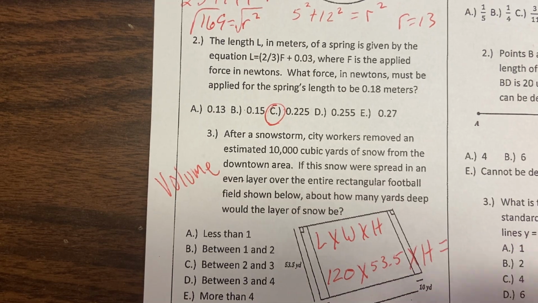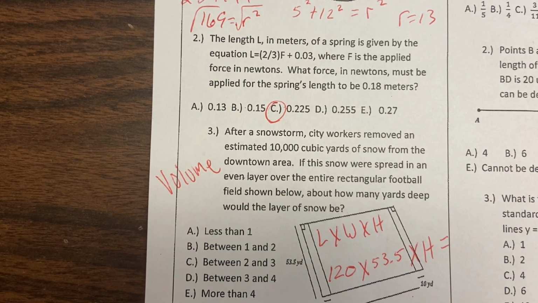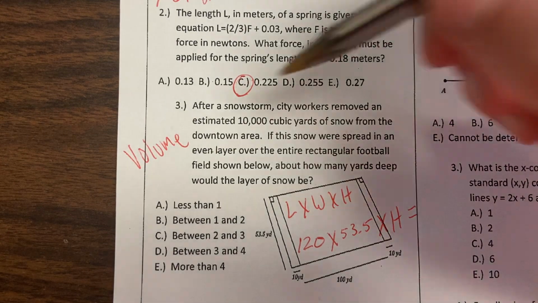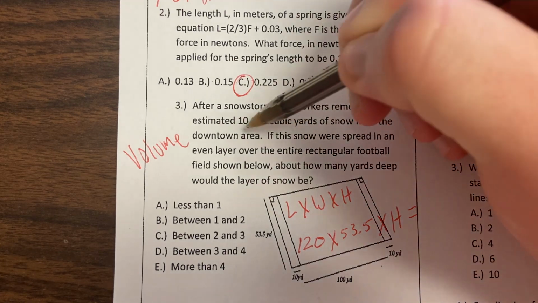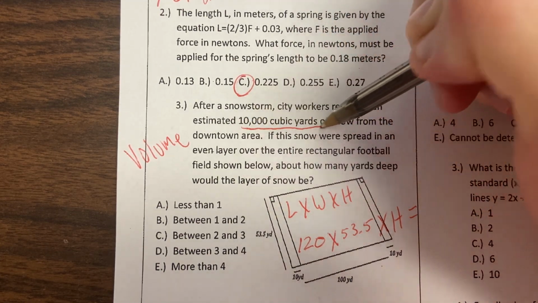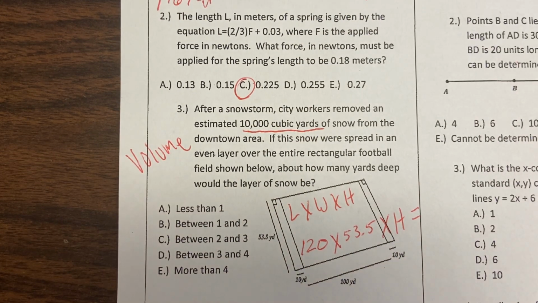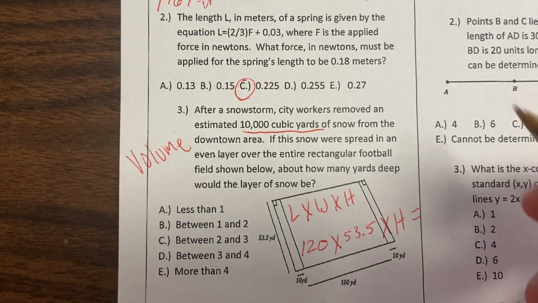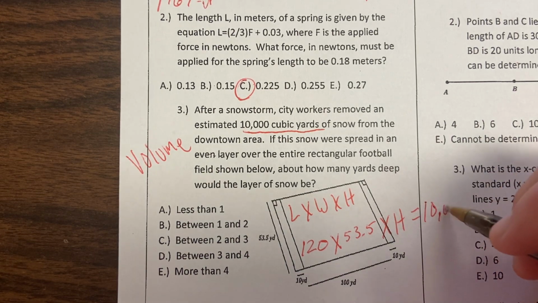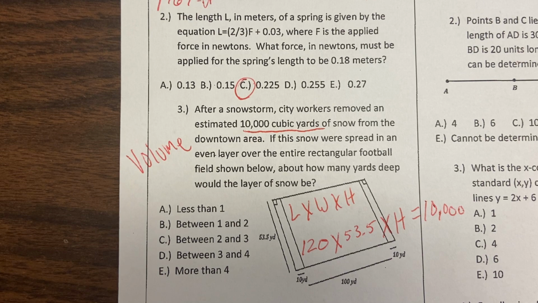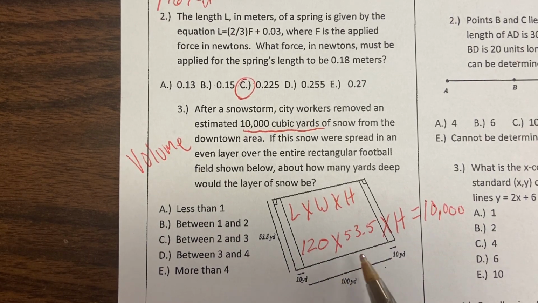But we know the actual volume of how much snow we really have, right? It told you in the beginning that the city workers pulled out 10,000 yards of snow. So that 10,000 yards is now being dumped evenly over the football field. So that is our total amount of volume. We can't add snow just because we moved it somewhere. All right, so again, we've got our 3 units of measure here. We've got length, width, height. All of that has to multiply out to be 10,000.